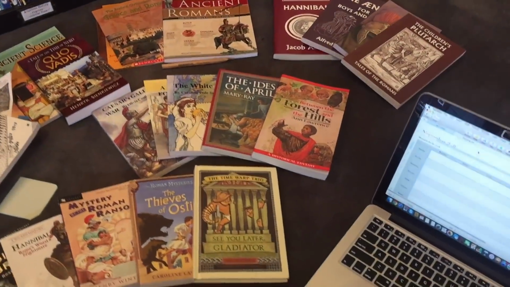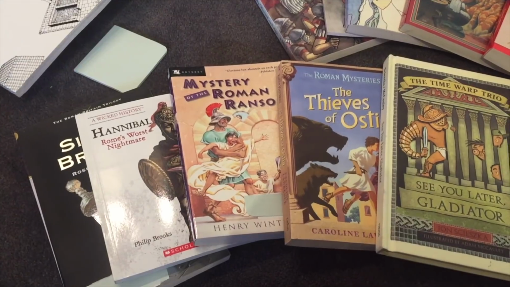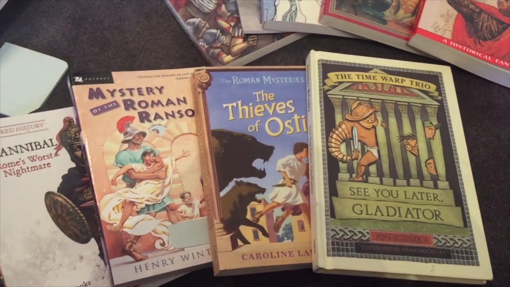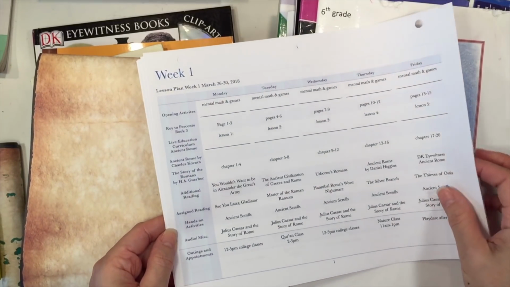But basically, all of these items were in our bookcase, and I pulled them all out. Once they were all laid out, then I could prepare my lessons and do my lesson plans. And so I put together 6 weeks of lesson plans.